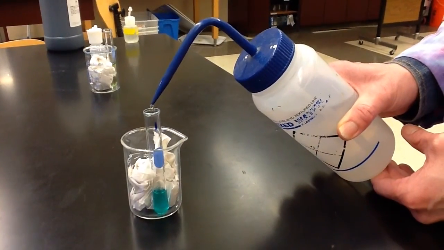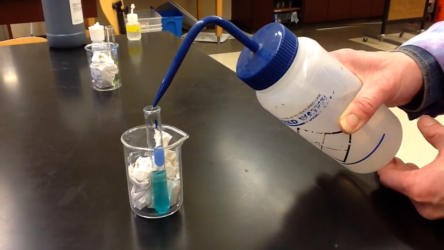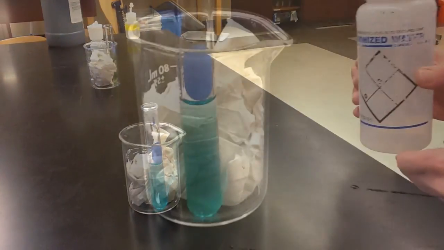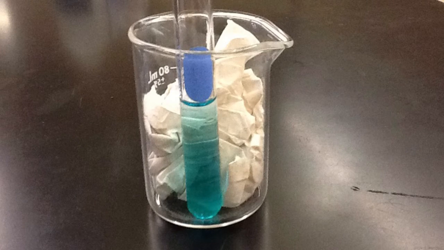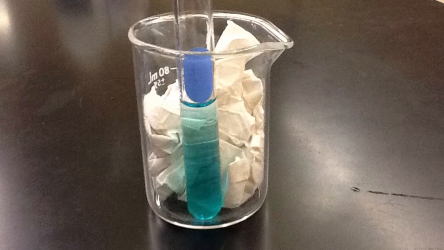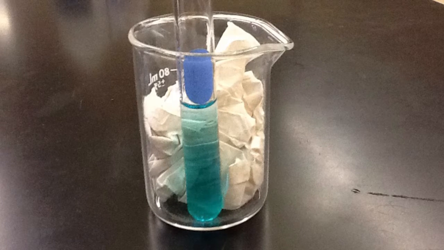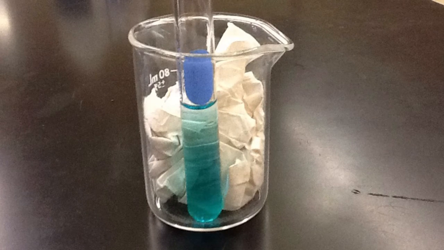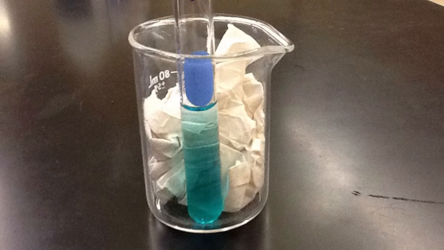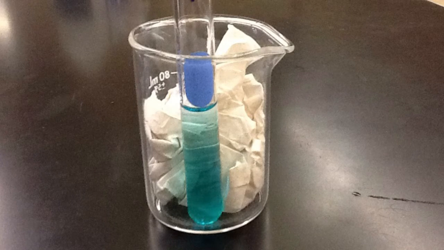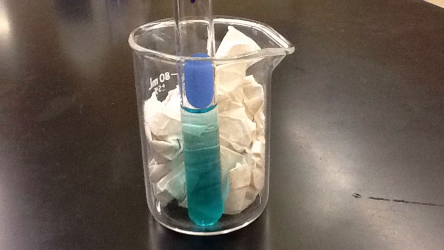So let's see what happens if I add more water. It was fairly subtle from this angle, but hopefully you could sort of see that it went from aqua to a now blue solution. Now it is time to assign colors to the two colored substances in the equilibrium. When we have fairly equal amounts of both complex ions, the solution is aqua. When we add water, it becomes more blue. It's very important that you look at the equation on the handout while I go over this part.